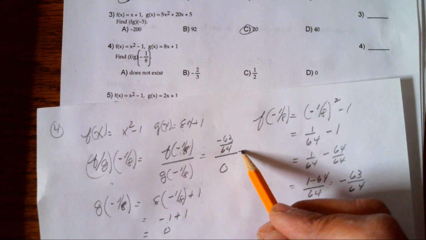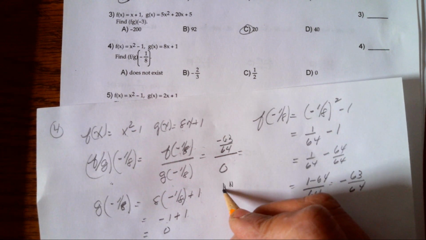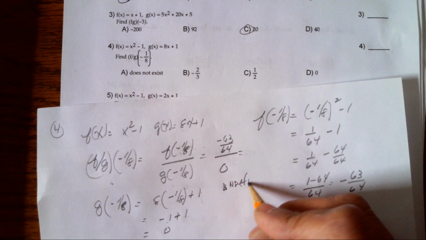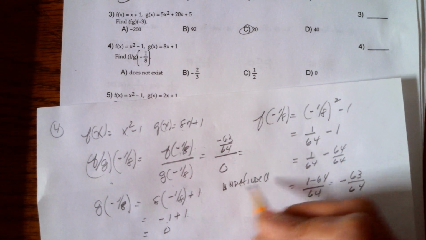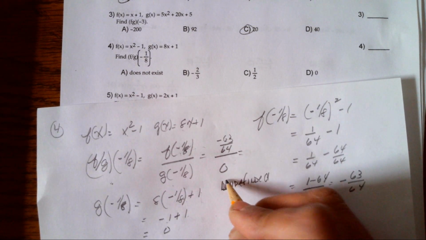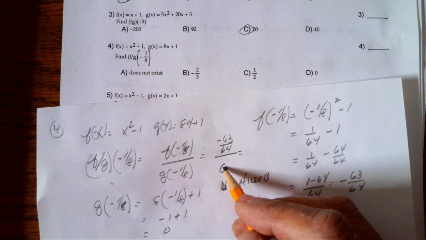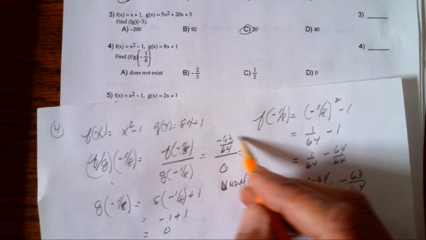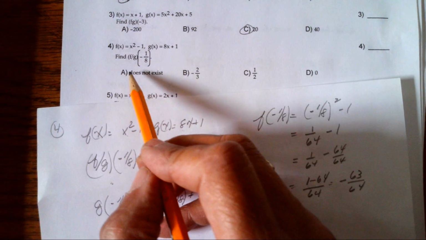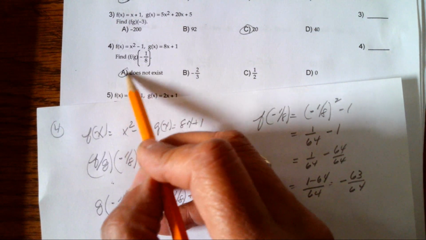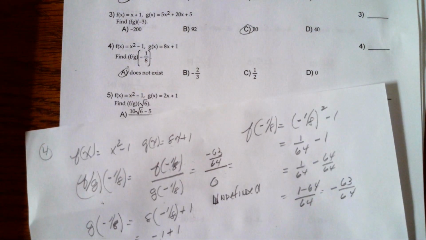So number 4, anything divided by 0 is what's called undefined. You can't divide by 0. I can divide into 0, but I can't divide by 0. All right, 0 in the denominator makes this whole thing undefined. And that's going to be letter A. 4A, undefined.